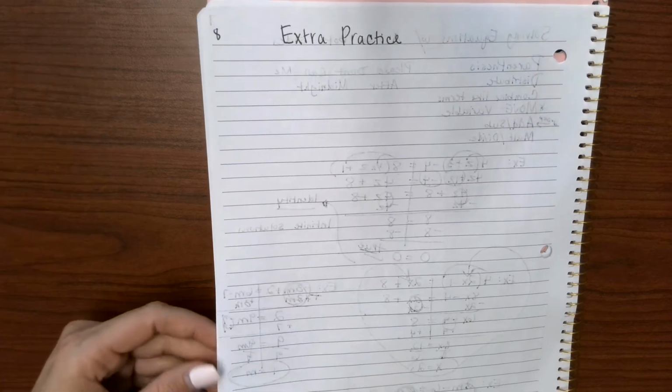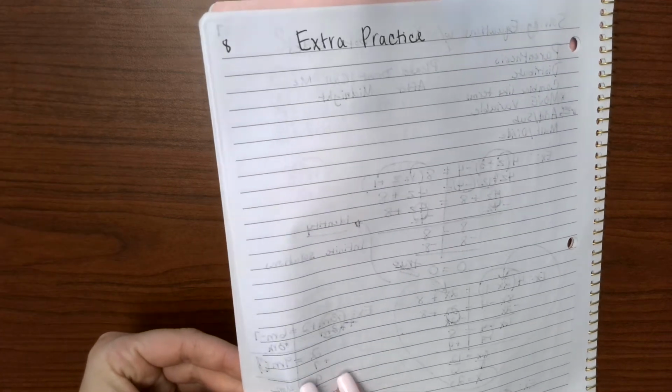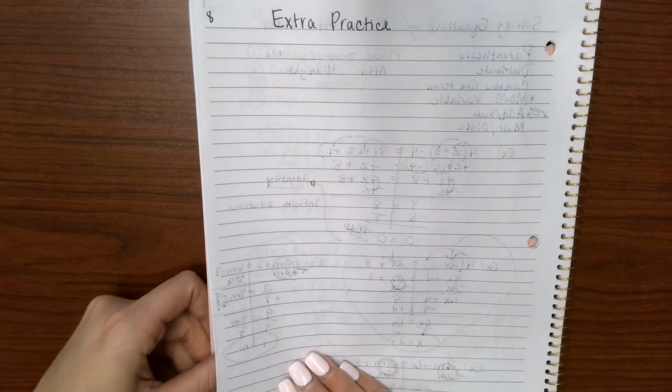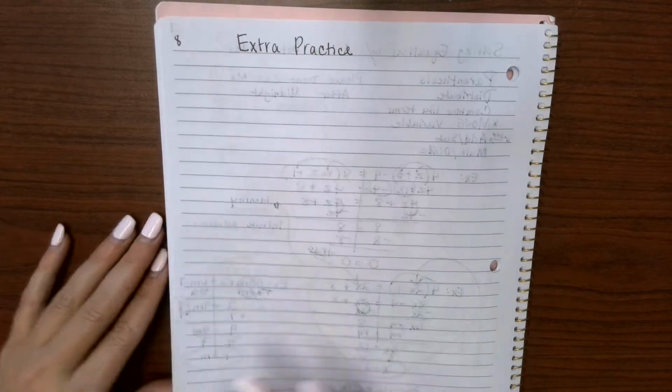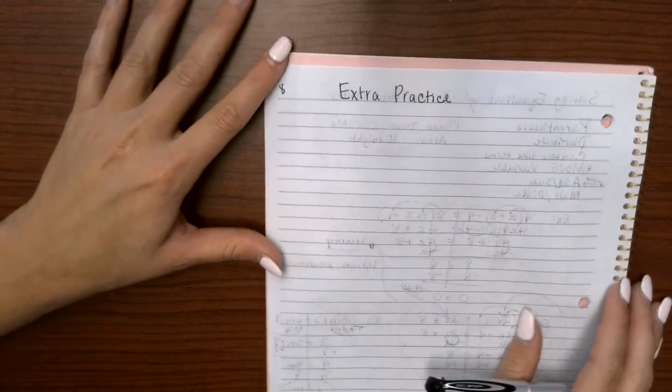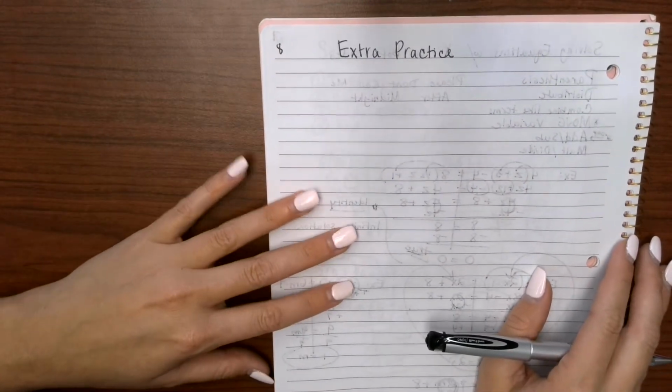Okay, we're going to do some extra practice with multi-step equations because they are a big part of algebra and I think it's very important. So on page 8 you can put extra practice solving equations. We're going to do some extra practice with different problems that you will see.